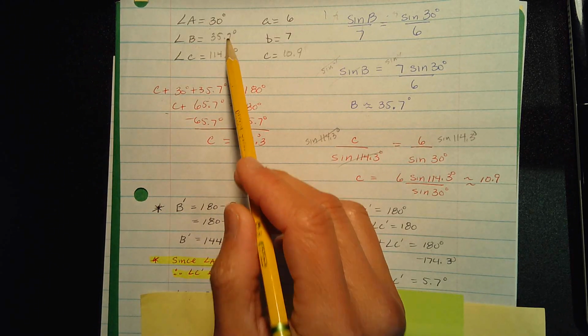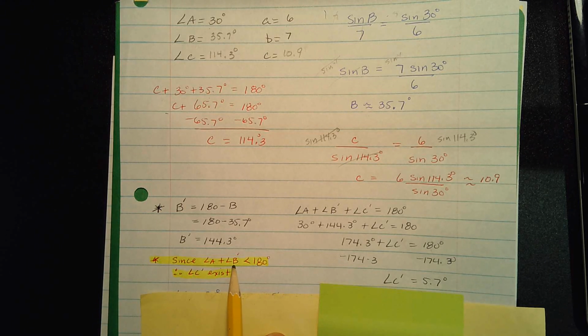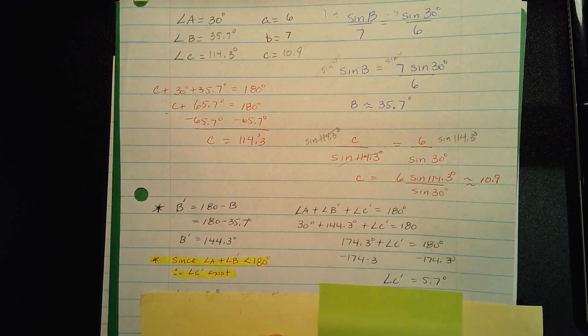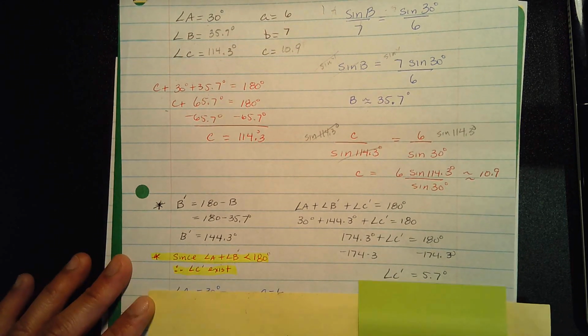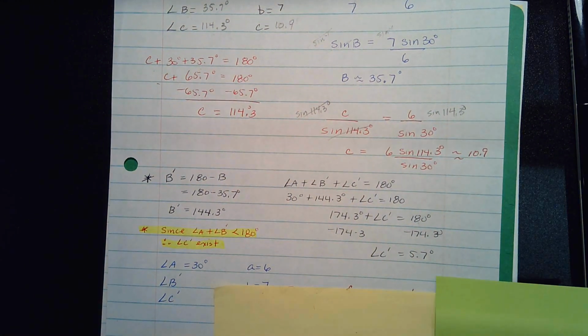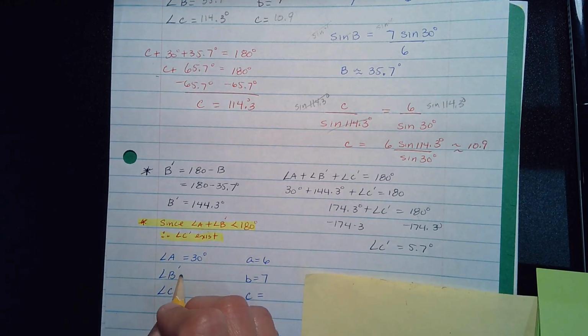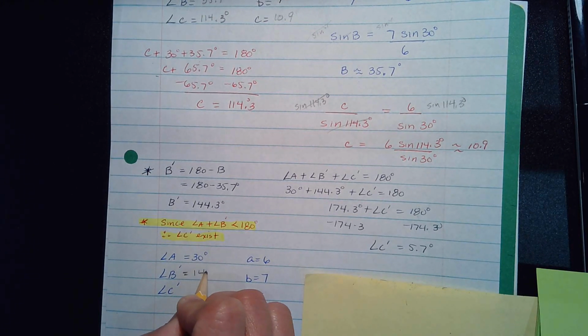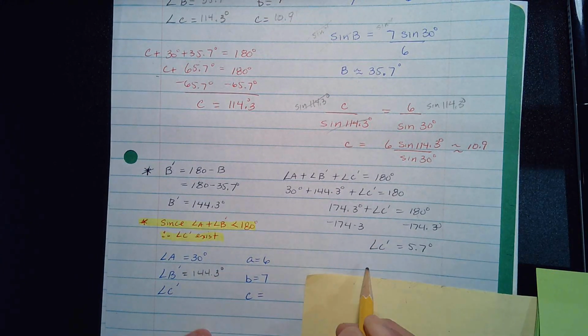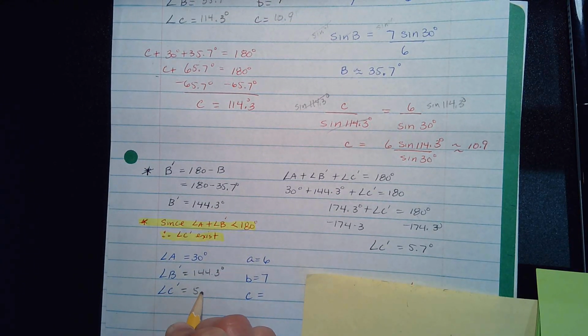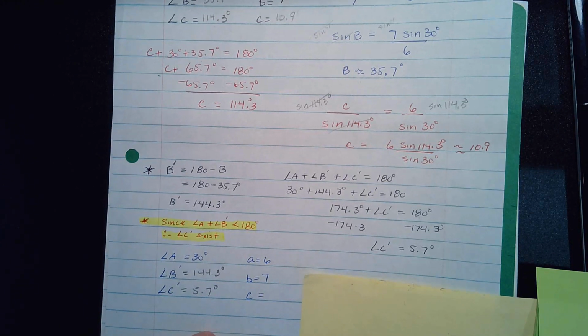If the original angle plus angle B prime is less than 180, that means there's enough degree measure to have angle C exist in a triangle, because the sum of all the angles in a triangle is equal to 180. So let's write this information down. Angle A is 30, angle B prime is 144.3 degrees. Angle C prime is 5.7 degrees.